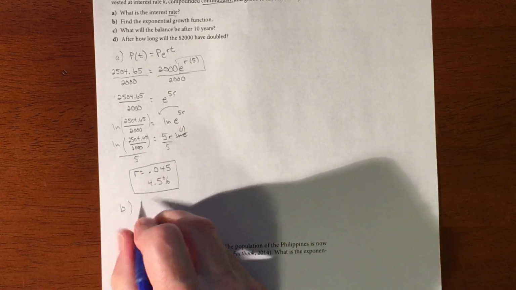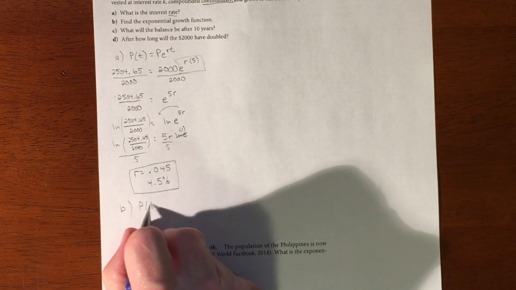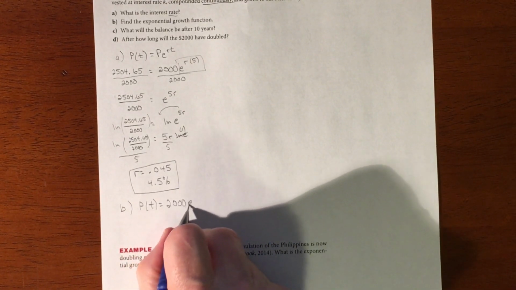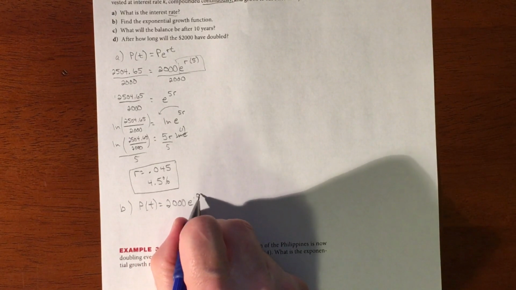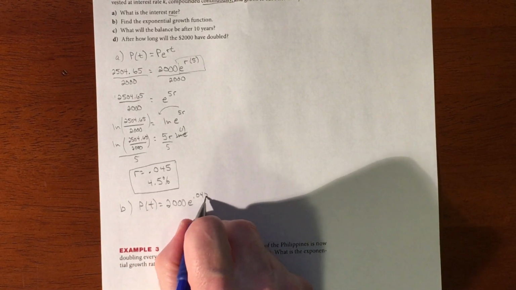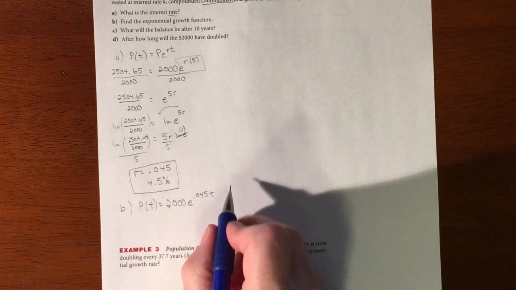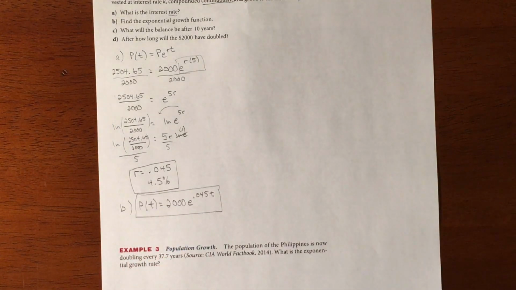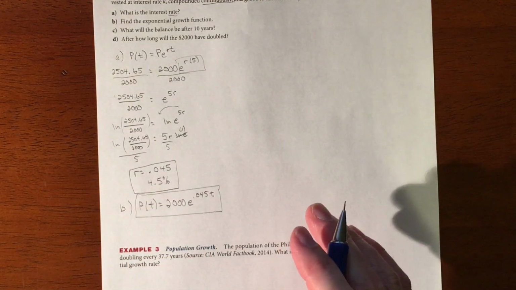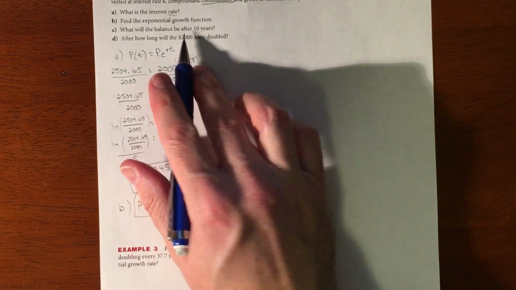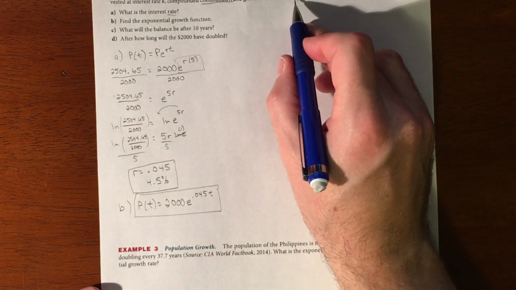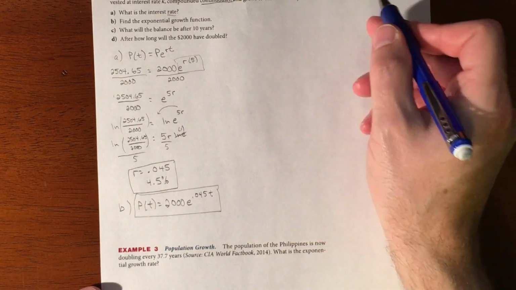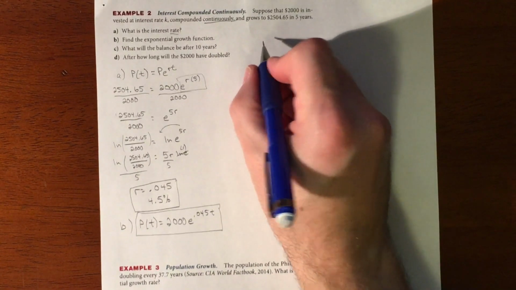So the equation we're going to use is, we're starting with $2,000 and our rate is 0.045 times t. So that's probably what we're going to use for any other question past this. So what will the balance be after 10 years? So in 5 years you got this, it's compounding, so it's not going to double it, it's going to be more than that, which is good.